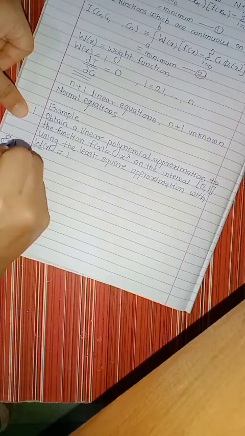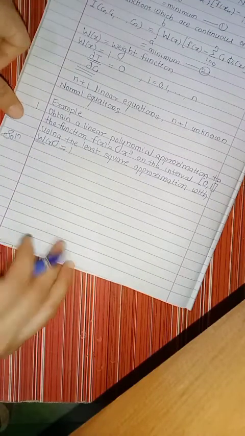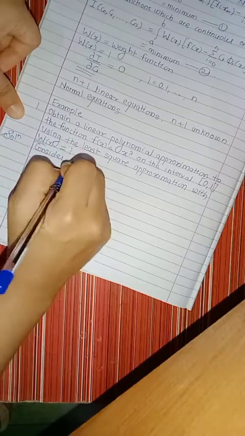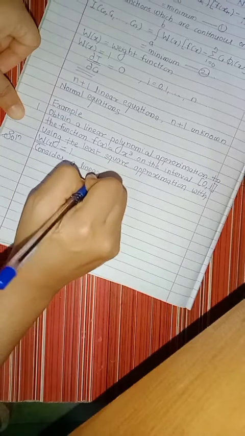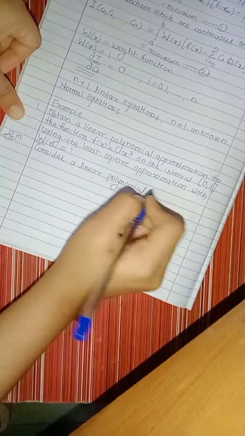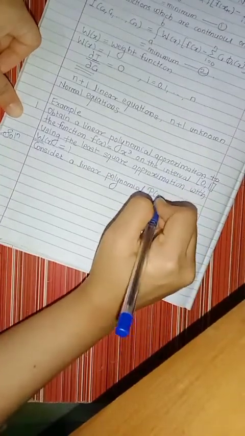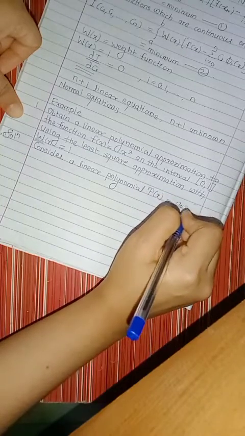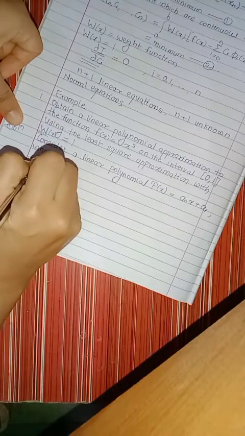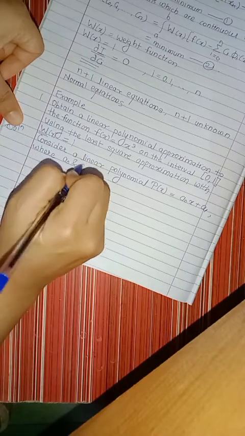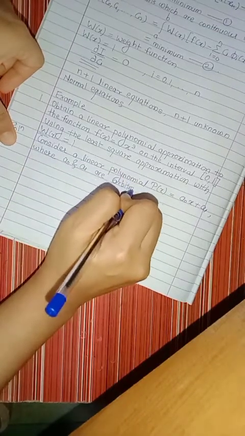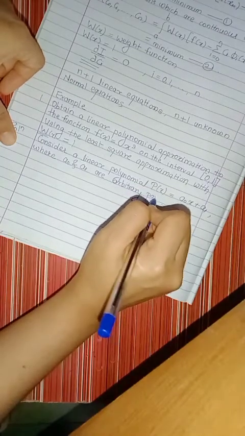To find the solution, we first consider the general form of a linear polynomial, p(x) equals a0 x plus a1, where a0 and a1 are arbitrary parameters.